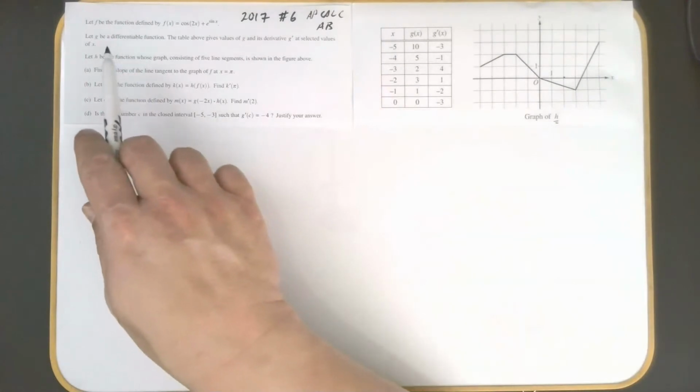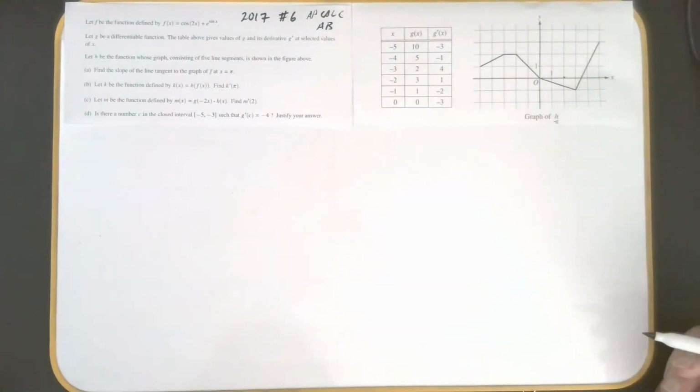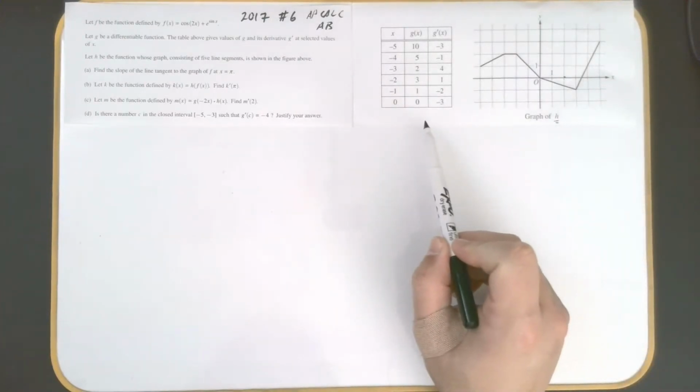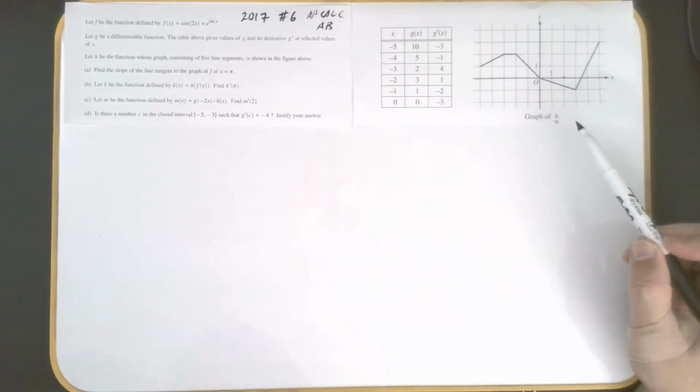So to start, it says, let f be the function defined as f of x is equal to cosine of 2x plus e to the sine of x. Kind of a complicated function. Then it says let g be the differentiable function. A table of values is given for g and its derivative g prime. Well, that's this table right here. And then there's a third function, h, and it's not giving you the function, it's not giving you a table of values, it's giving you a graph.